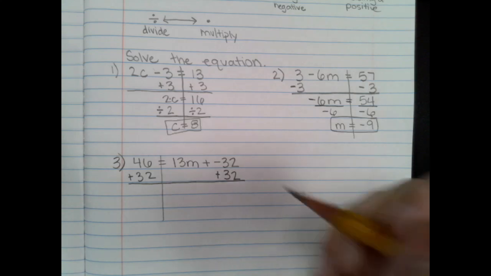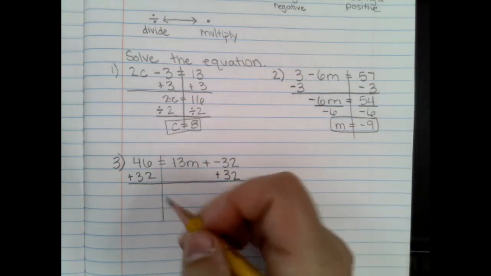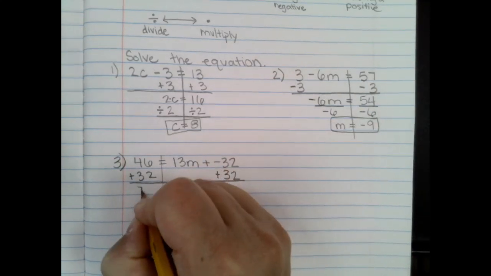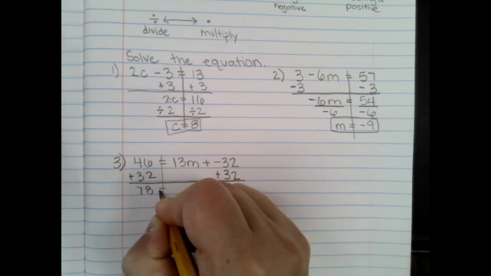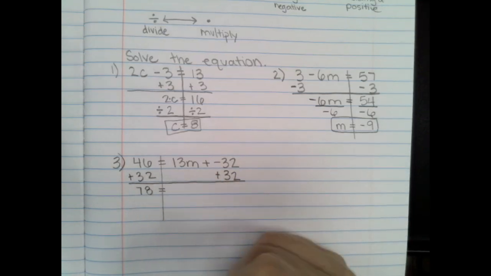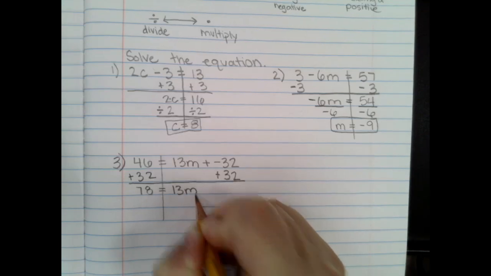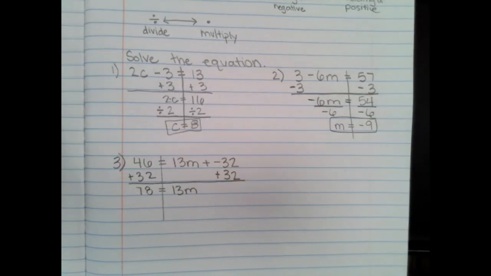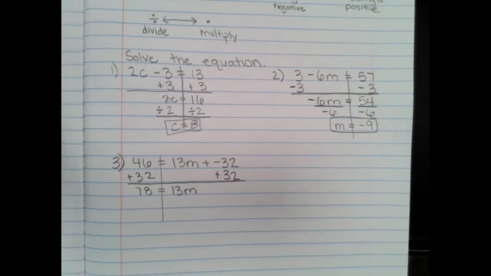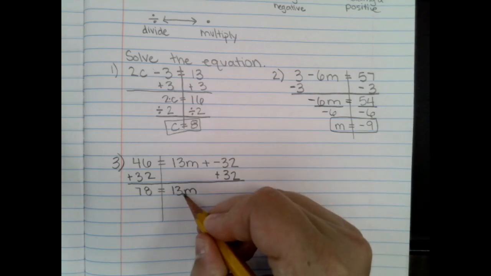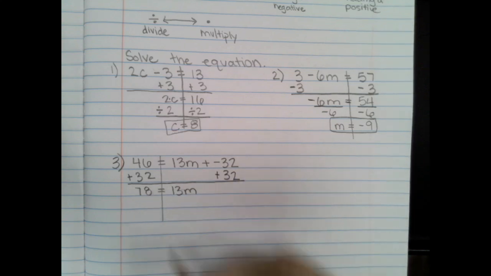So 46 plus 32. 78. Good. Equals, and what am I left with on the right side? 13m. Am I done yet? No. How do I know that I'm not done with this problem? Good. It doesn't say m equals. Our goal is to get m by itself. We have that 13 that's still there. So when 13 and m are touching, that means multiply. So we divide, yeah.